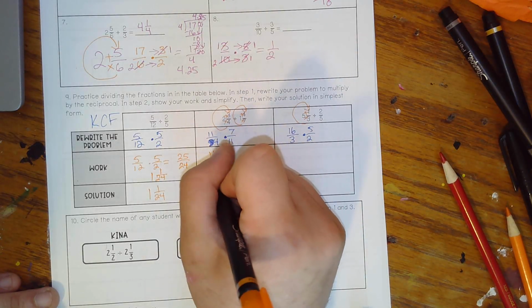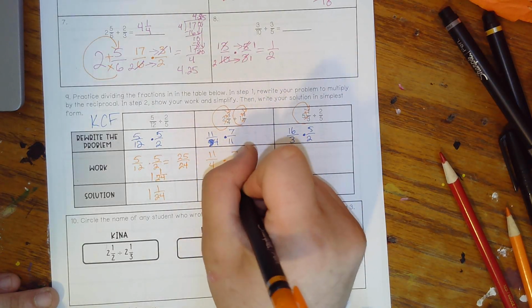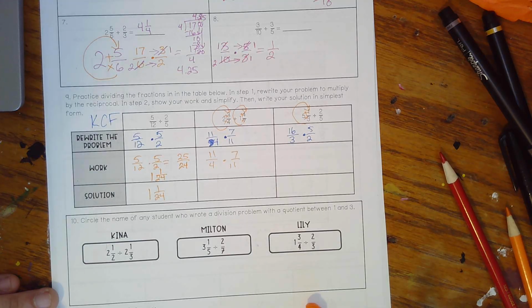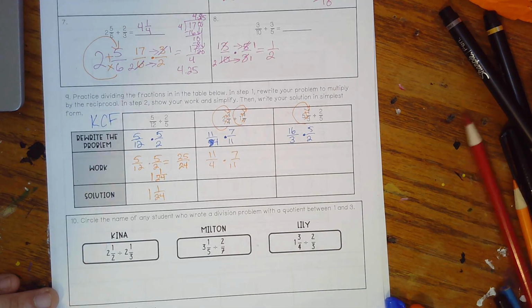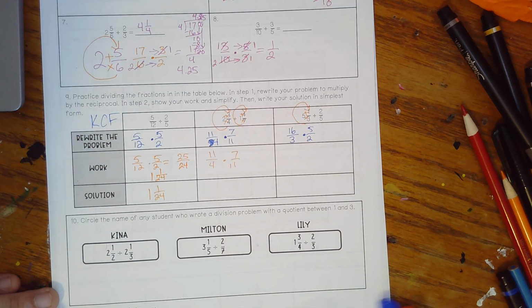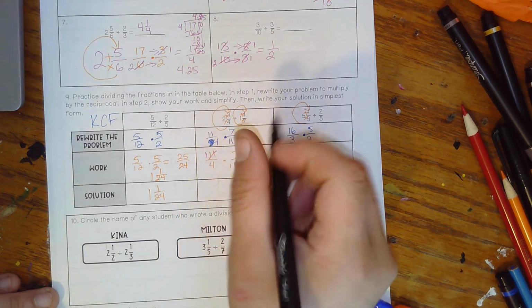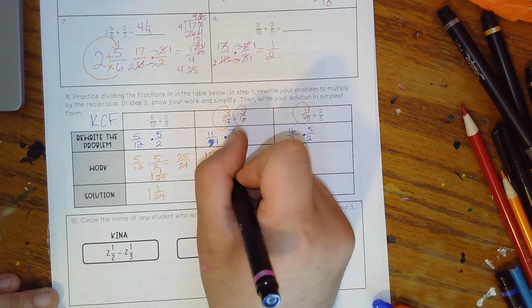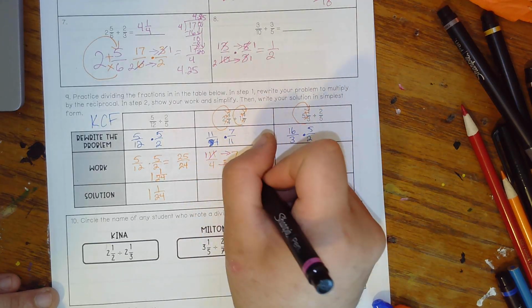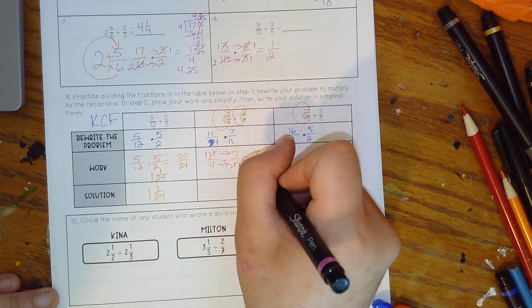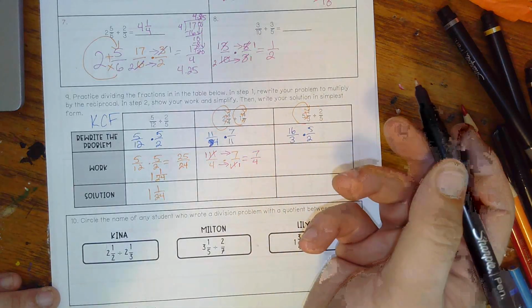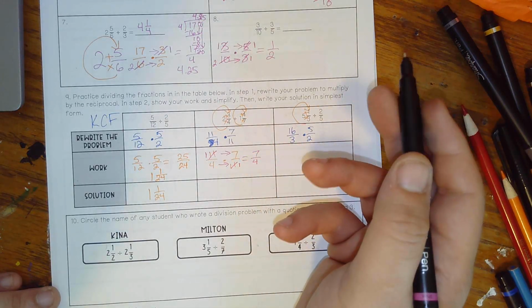Here for 11 over 4 times 7 over 11, I'm going to immediately identify my common factor of 11. 11 goes into itself once. 11 goes into itself once. We multiply straight across. We end up with 7 over 4. We can't leave it like that.